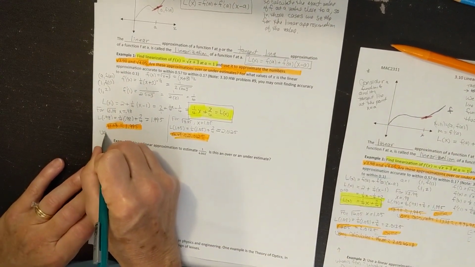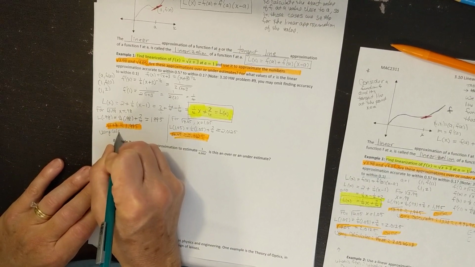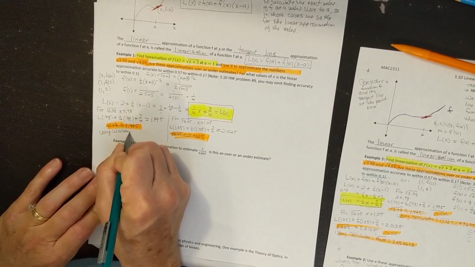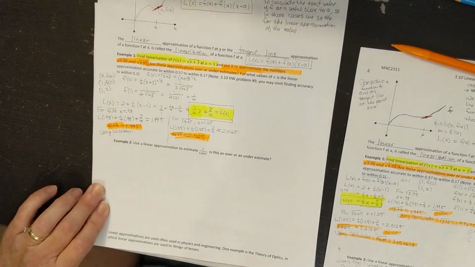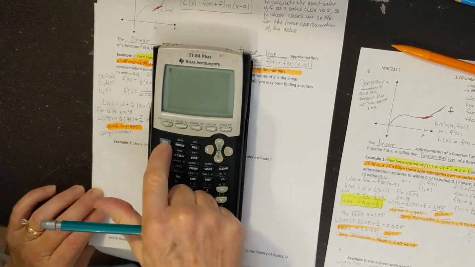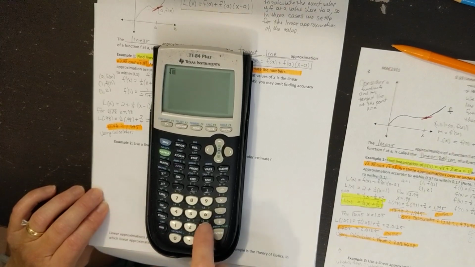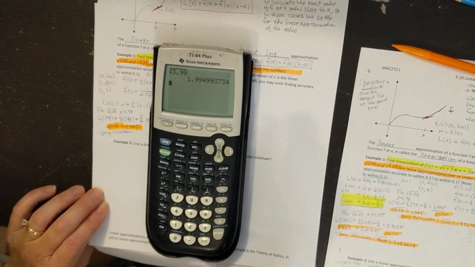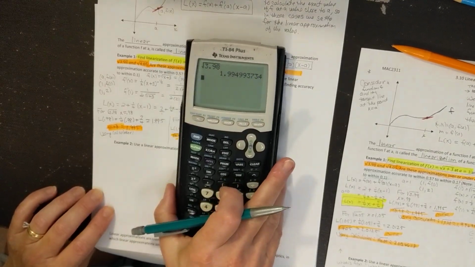Using my calculator, the square root of 3.98 gives me more digits, more accuracy.